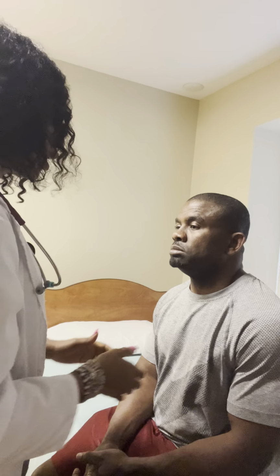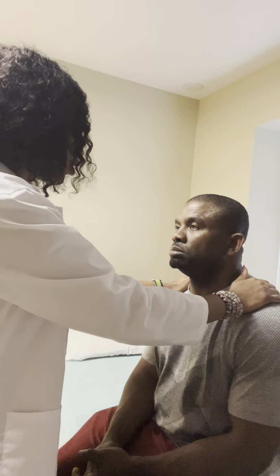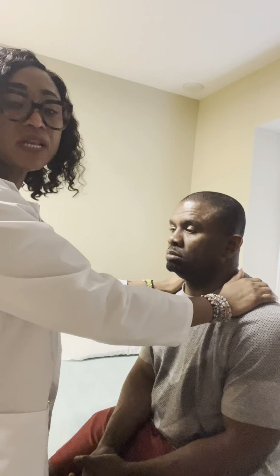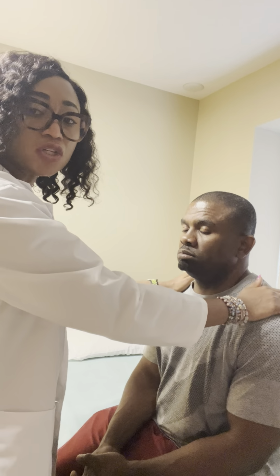Next, I'll be assessing cranial nerve number 11, which is the spinal accessory. I'll have the patient shrug your shoulder. Good. Patient has good strength on the shoulders, and they all appear equal bilaterally.